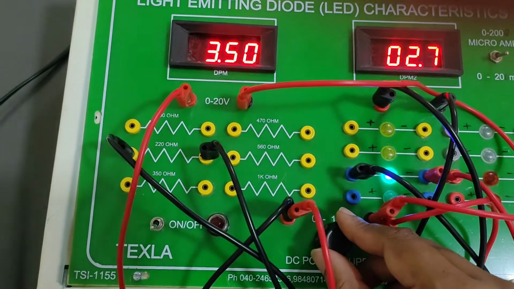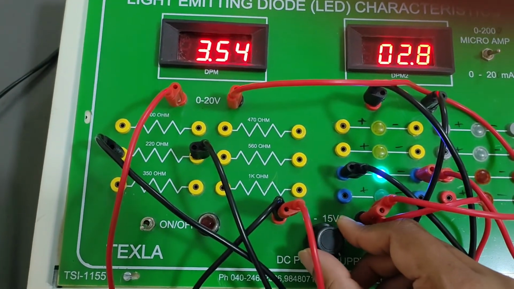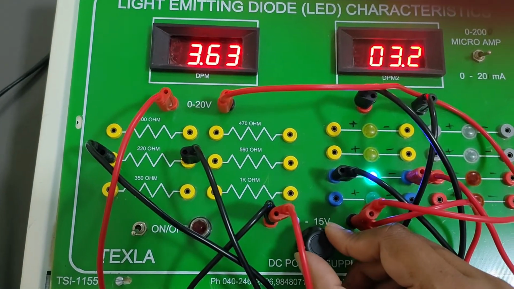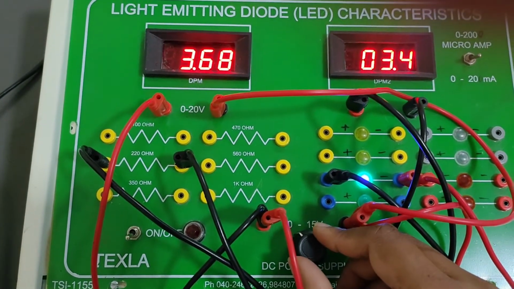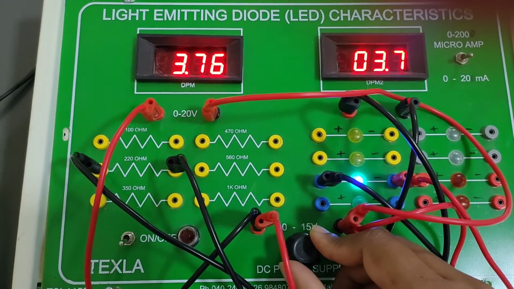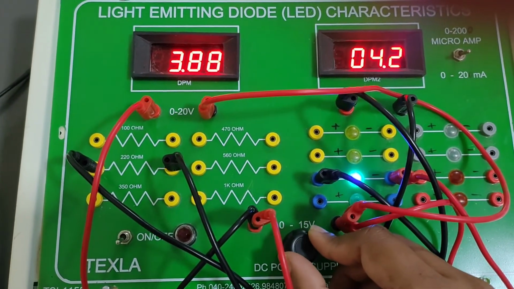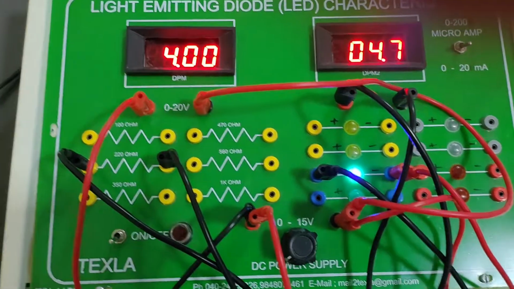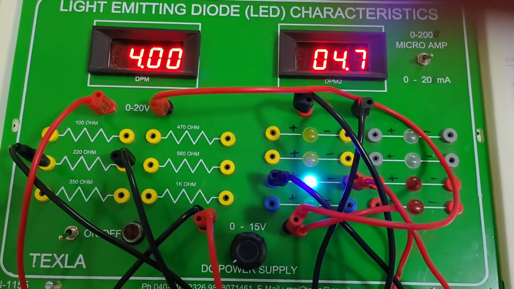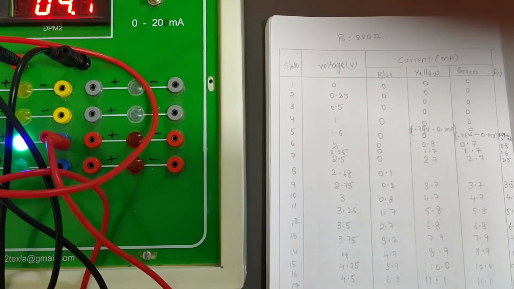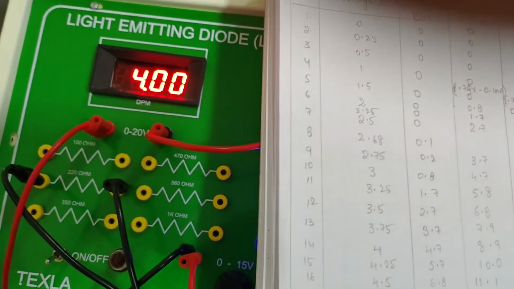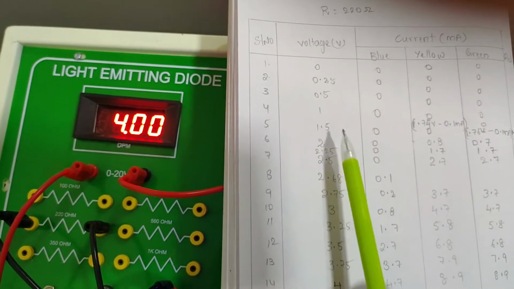In this way, again I will go for 4 volts, then for 4.5, like that. Again we will see how much is the current for 4 volts. Yes, it is 4.7. See, in this way already I have noted down for different colors. I varied the values for different voltages.